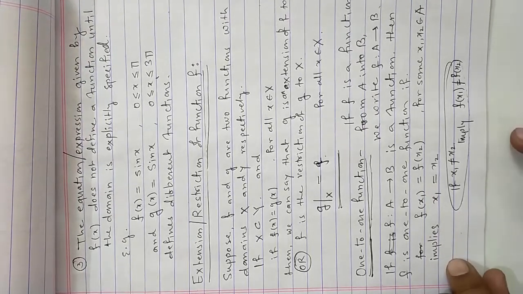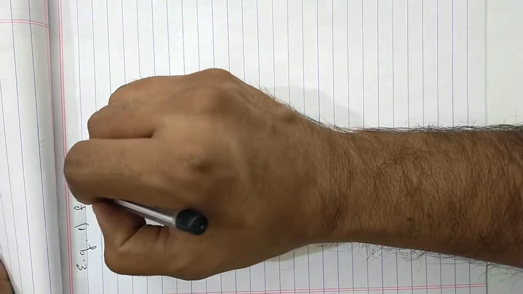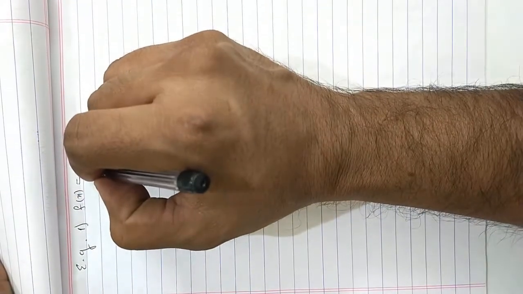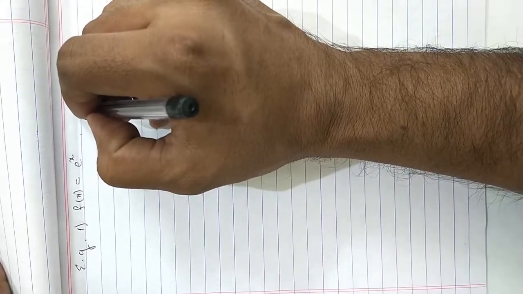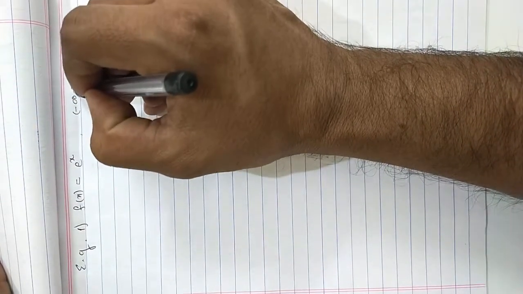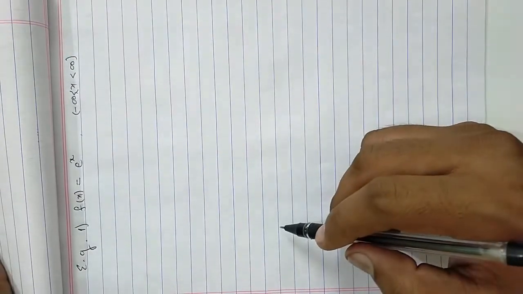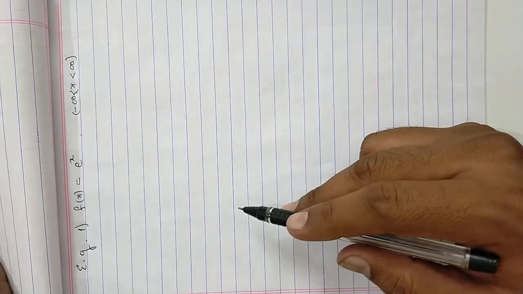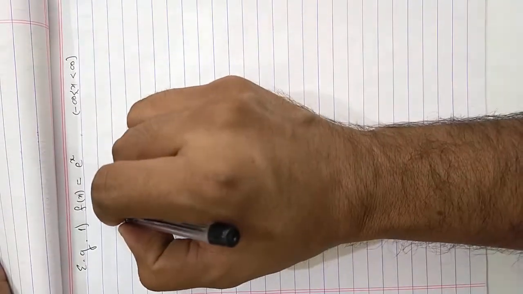Right? So let us take some example. For example, we can have the function f(x) to be e raised to x, defined on minus infinity to infinity, defined on R. So you can check by the graph that the function is a one-to-one function.